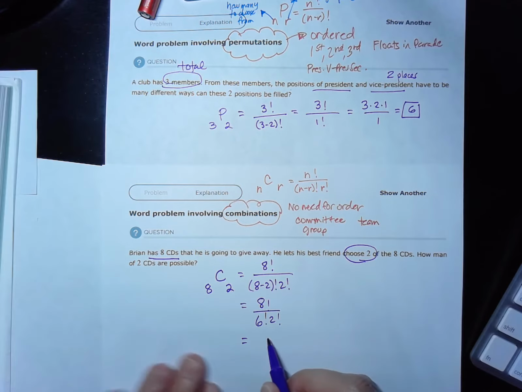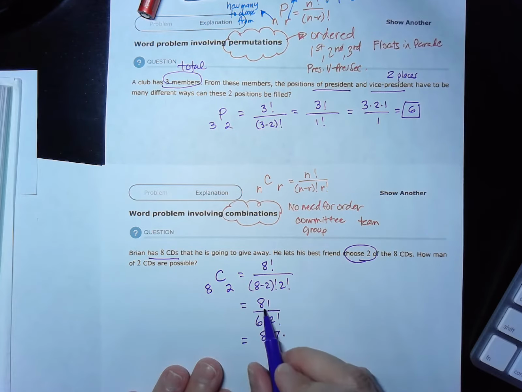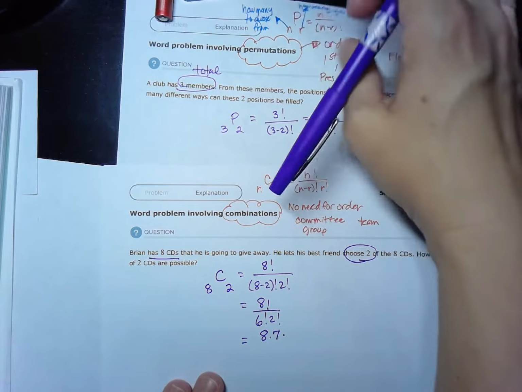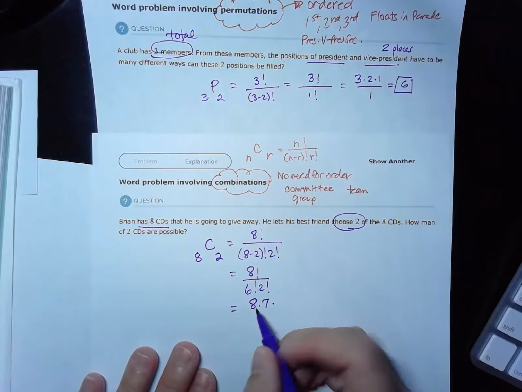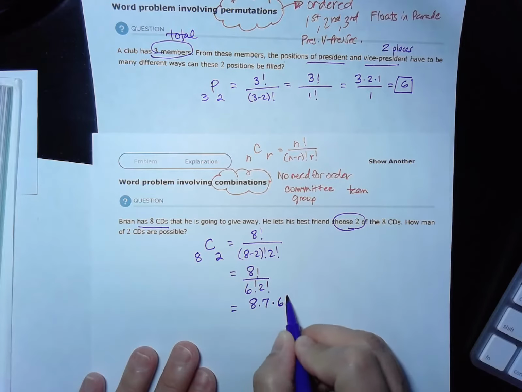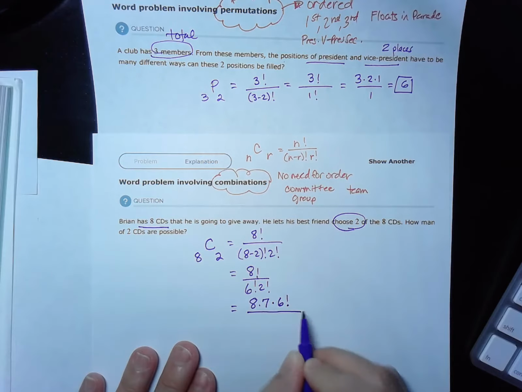And depending on how you like to do these, I kind of take a shortcut, because I know that 8 factorial is 8 times 7 times 6 times 5 times 4 times 3 times 2 times 1, right? So I can say 8 times 7 times 6 factorial, and that takes care of everybody down there past 6, right? And then in the denominator, I have another 6 factorial, and then I have that 2 factorial.